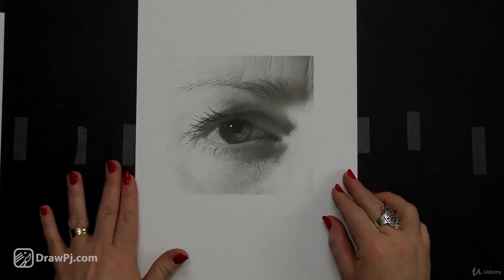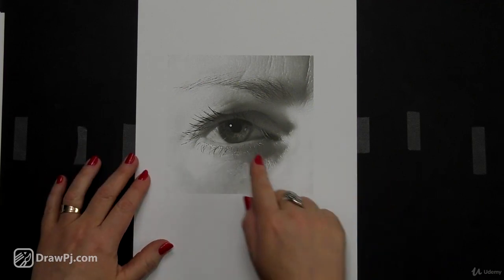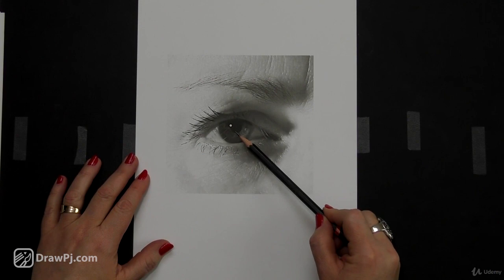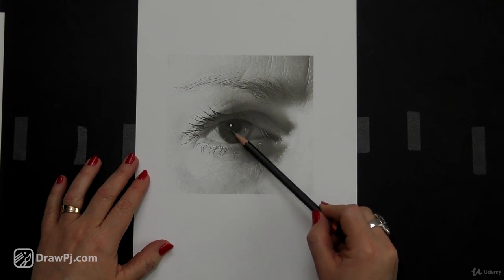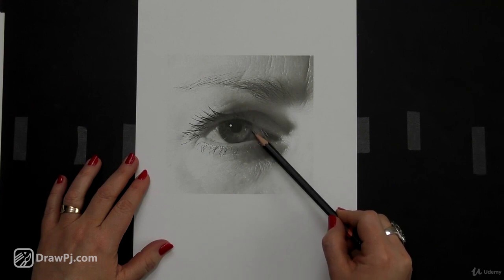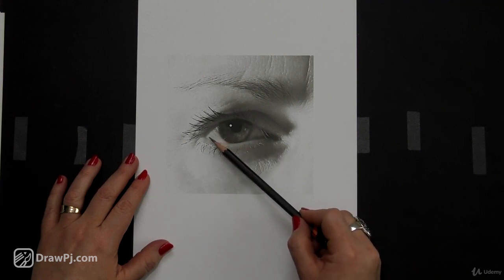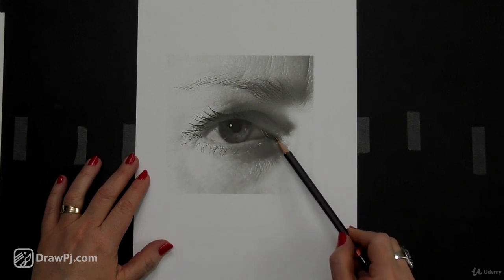Now I've got a photograph of an eye here for you. And when we look at the eye, there are different parts that we need to consider. So here we have the little black part in the middle, that little black circle that most of us know as the pupil. Then we have the iris, that's this outer area here. And then there's the white of the eye. That's the space that's left behind after the eye opens.